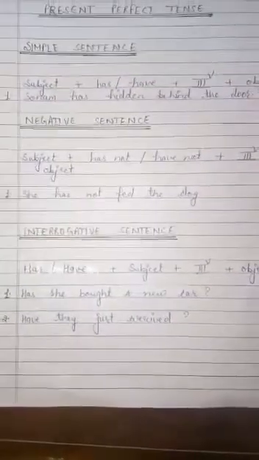For making negative sentences, we use has not or have not. Example is, she has not fed the dog. In interrogative sentences, has or have are placed at the start of the sentence and at the end of the sentence a question mark will be there. Examples are, has she bought a new car? Have they just arrived?